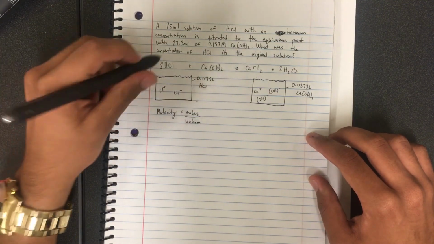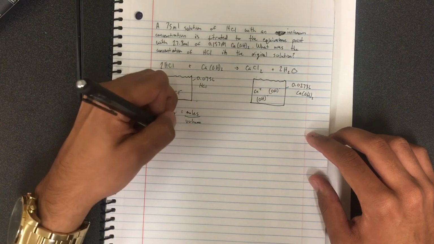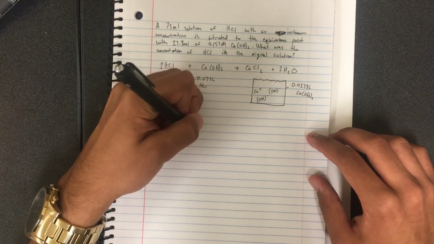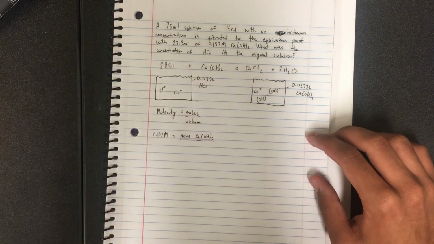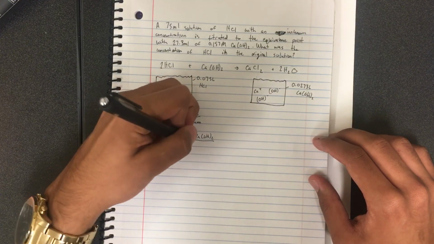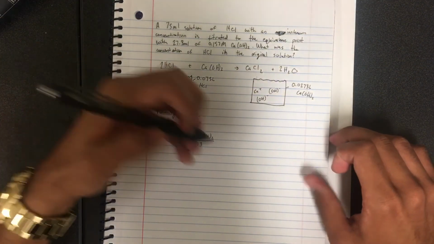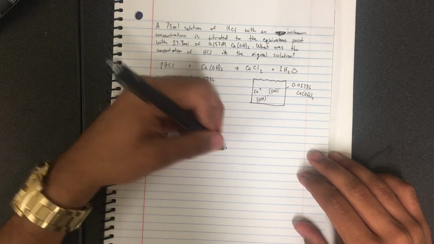So you have 0.157 molar equals moles of Ca(OH)2 over 0.0273 liters of Ca(OH)2.